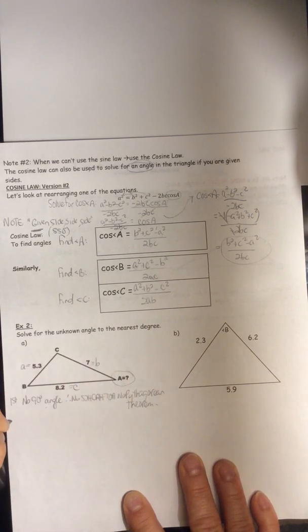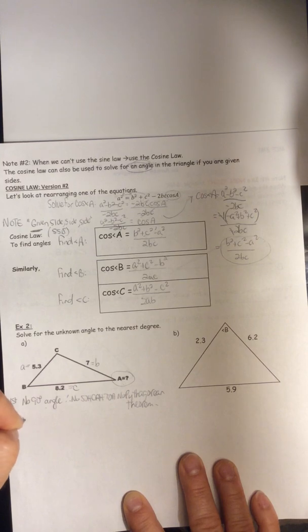Okay? So you are given side, side, side.